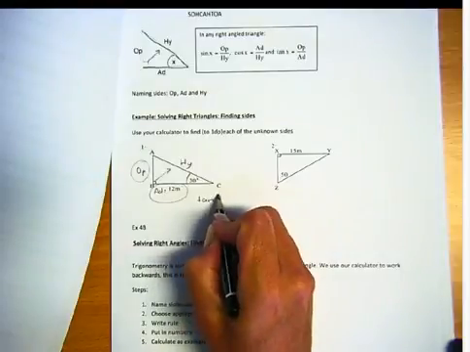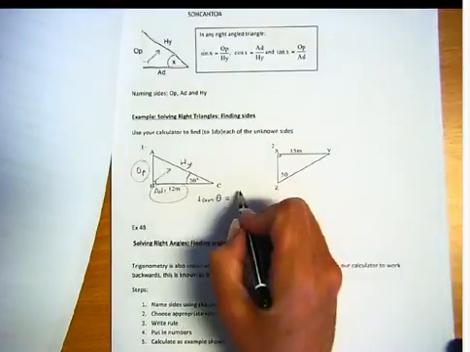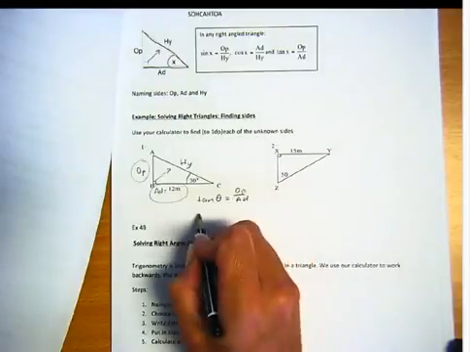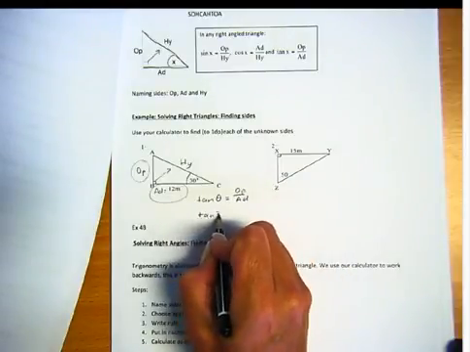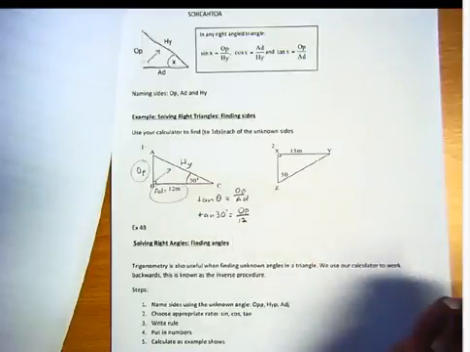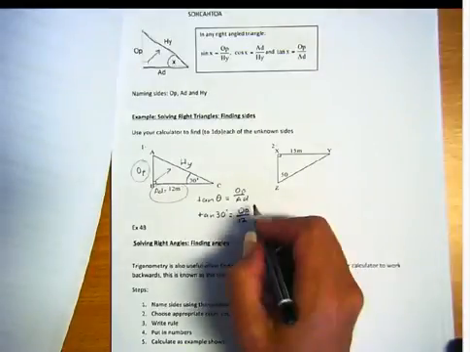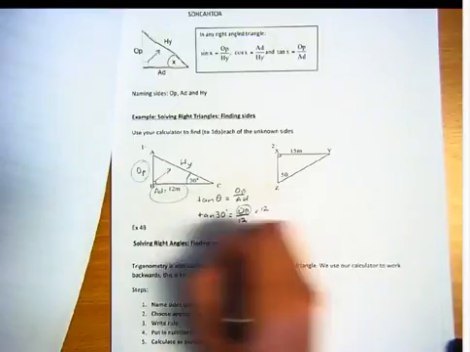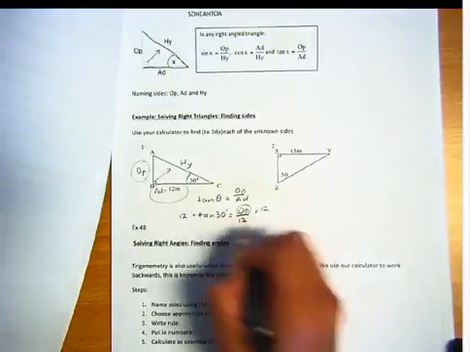So I write the rule. Tan of theta, or x, whatever you want to call the angle, is opposite over adjacent. I then put in the numbers. The angle is 30 degrees, the opposite side I don't know, and the adjacent is 12. I then use my algebra to get the opposite side by itself, so I multiply by 12 on both sides.